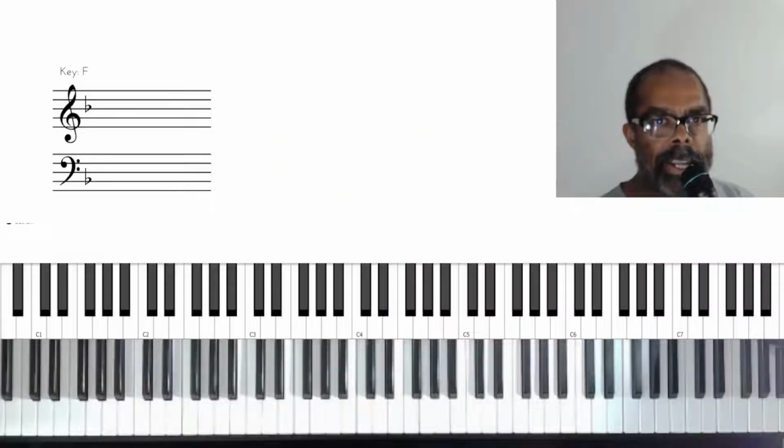Hey everybody. Okay, in lesson 2 here, we're going to discuss the dominant 7th chord. I'm going to show you how to form a dominant 7th chord, and then we're going to take a look at a couple of different alterations. We're going to look at the dominant 7th with the flat 5 and the dominant 7th with the sharp 5.